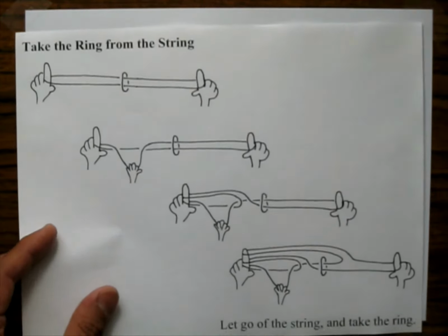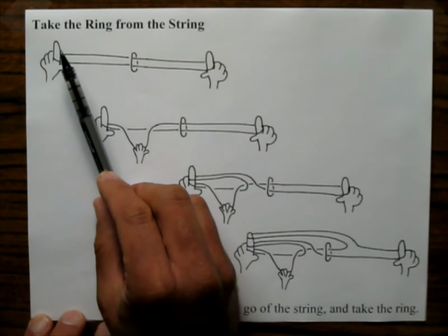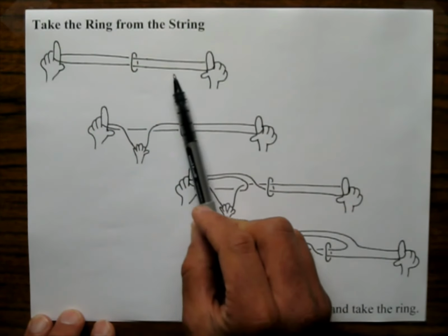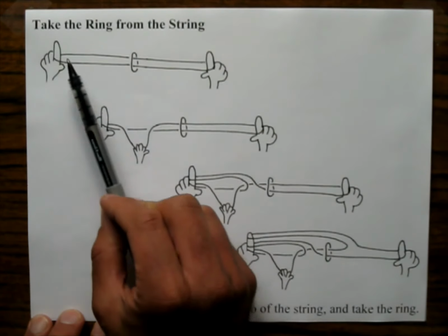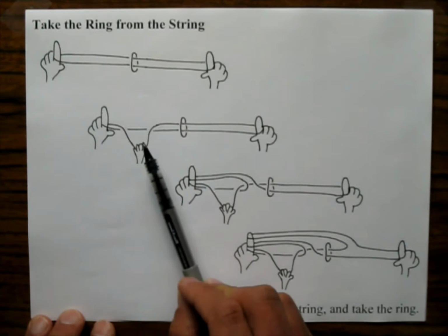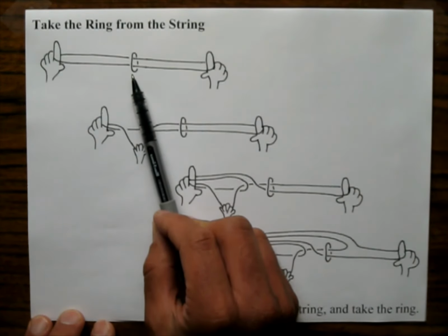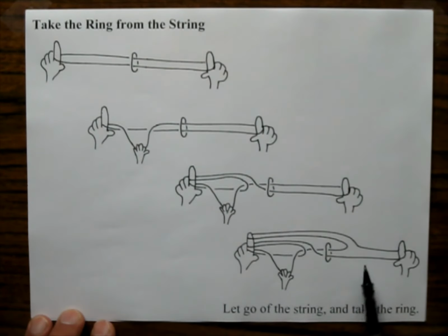So if you've got some friends, you could take the ring from the string. You have a loop of string, and it's around 2 fingers there. And this kind of goes through the steps. I know I'm not an artist here, of how you could take this ring off the string without removing the string from the fingers. And so, it looks pretty complicated, but when you have this all set up, you let go of the string and take the ring.